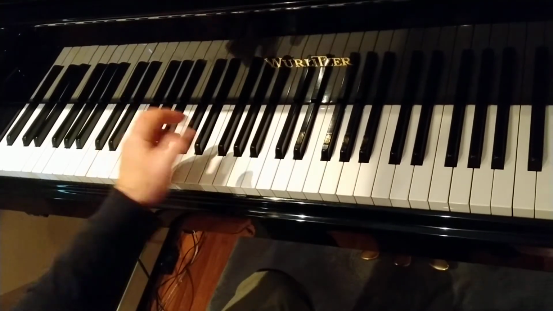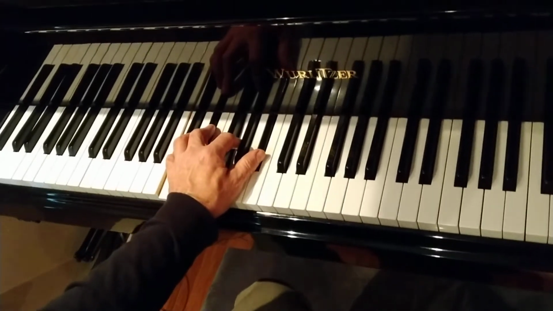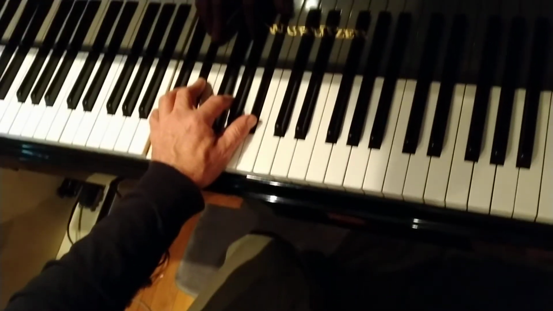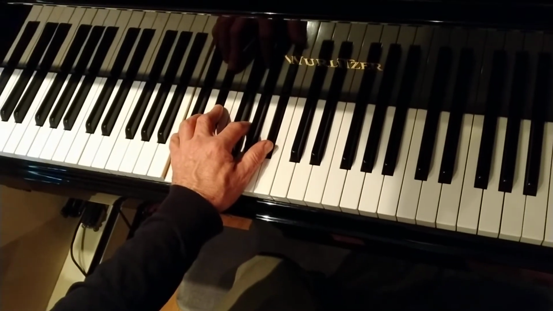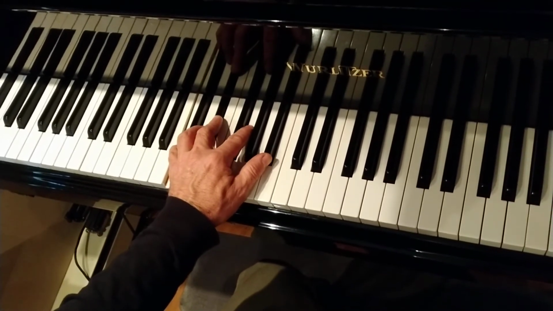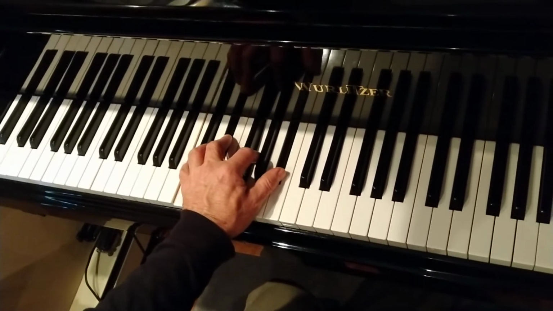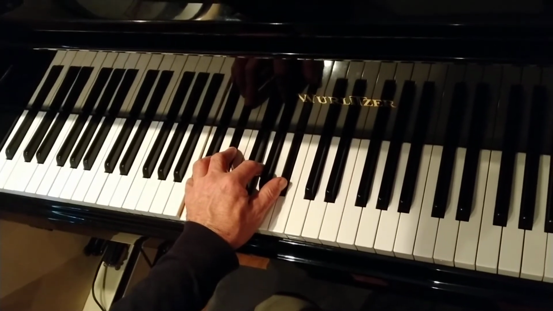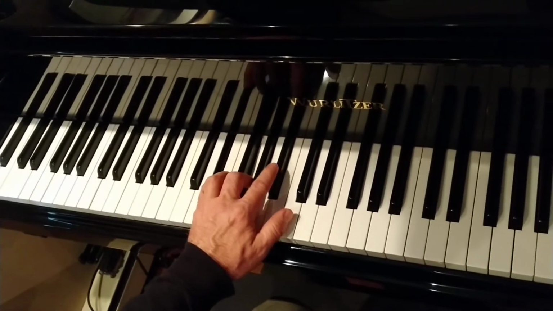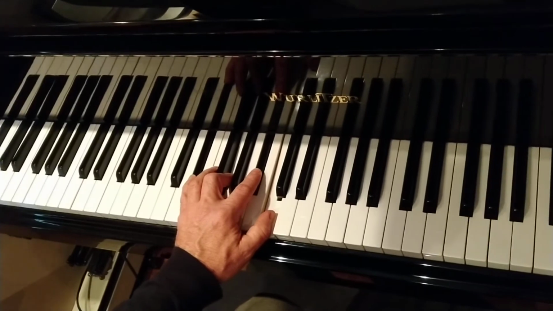Finally, the minor 7th chord. Okay, here it is in root position. There is no second. There's only thirds and a 7th on the outside. Okay, once I start to invert the chord, now the second is at the top.